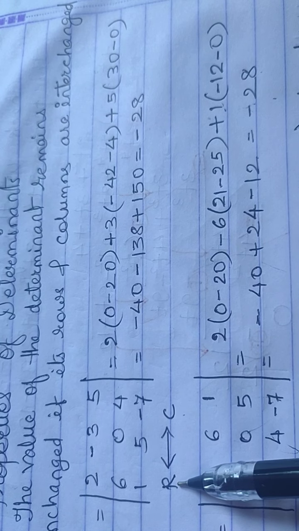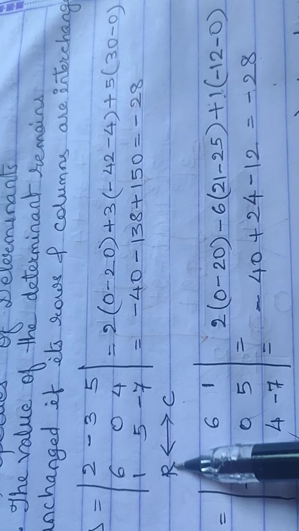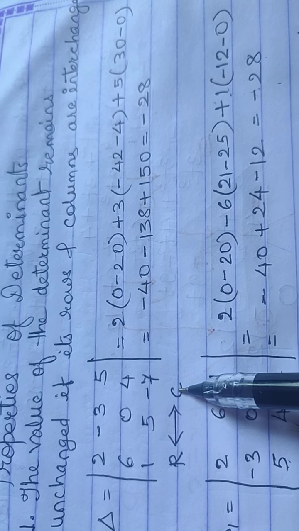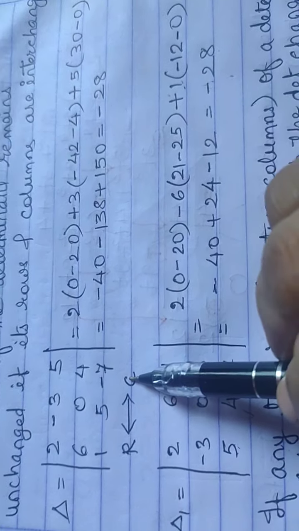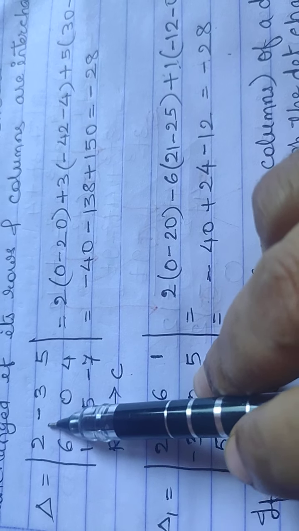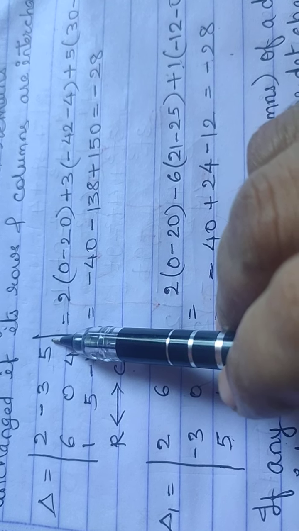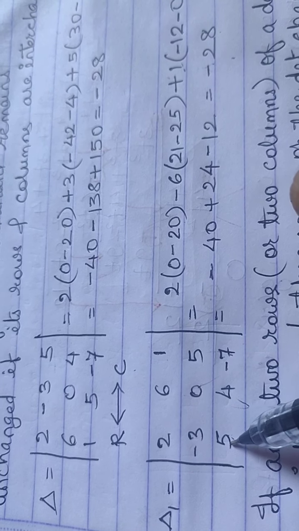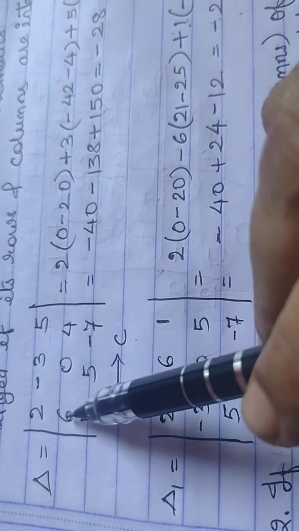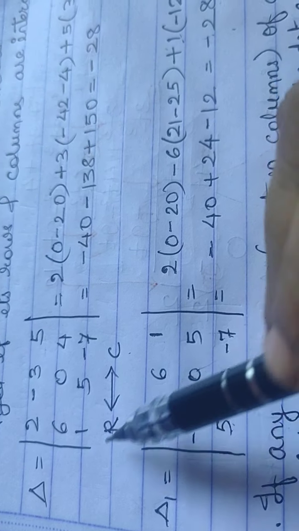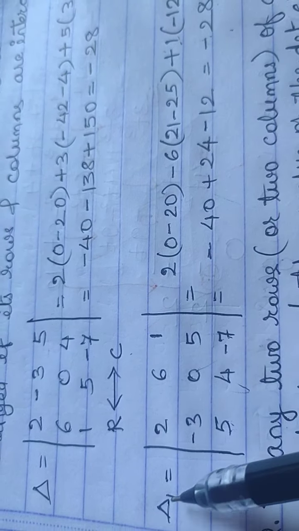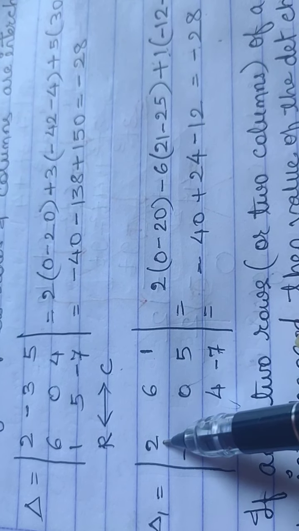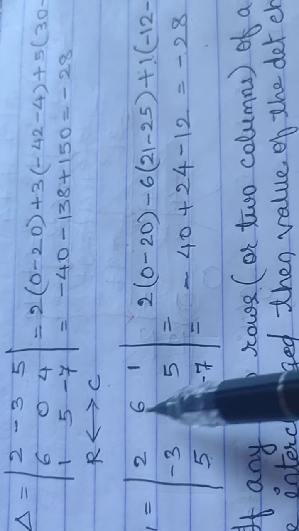Now we'll interchange the rows and columns. This is the symbol to write for interchanging rows and columns: R interchanging C. When we interchange rows into columns, the first row, 2, minus 3, 5, will become a column. So 2, minus 3, 5 is the first column of the new determinant. 6, 0, 4, the second row, becomes the second column, the third row becomes the third column. Now we have interchanged the rows into columns, so let us find the value of this determinant.